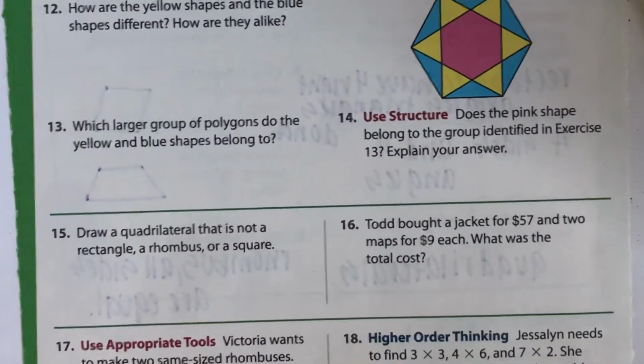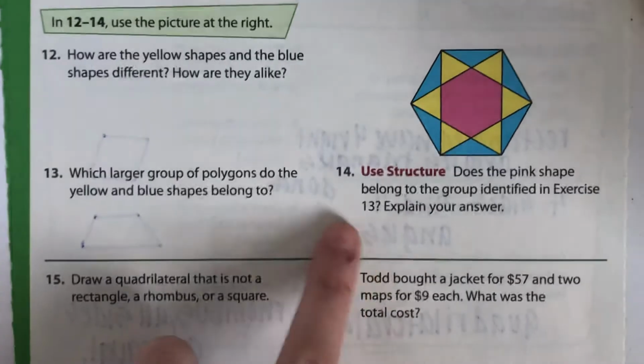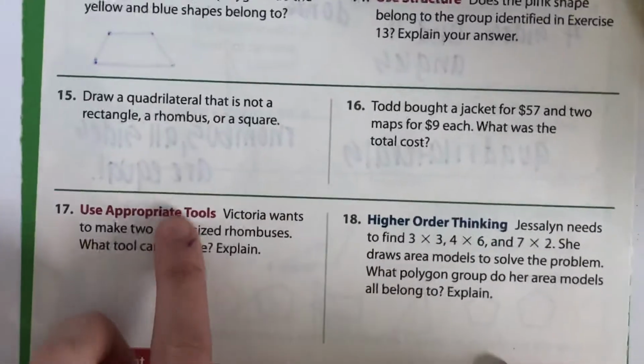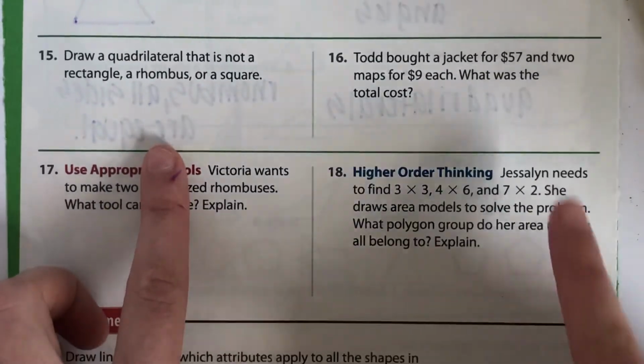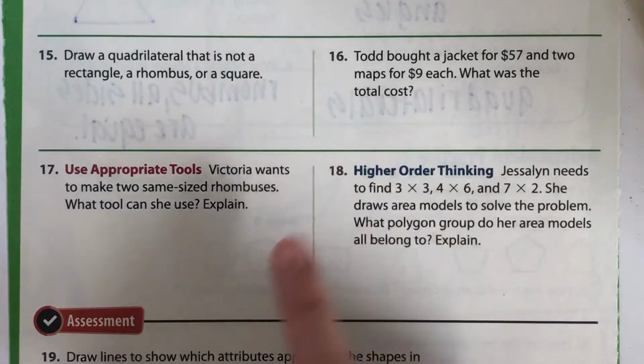On the back, how are the yellow shapes and blue shapes different, and how are they alike? Which larger polygonal shapes do the blue and yellow shapes belong to? Does the pink shape belong to the group identified in exercise 13? And explain. Draw a quadrilateral that is not a rectangle, a rhombus, or a square. Todd bought a jacket for $57 and 2 maps for $9 each. What was the total cost?